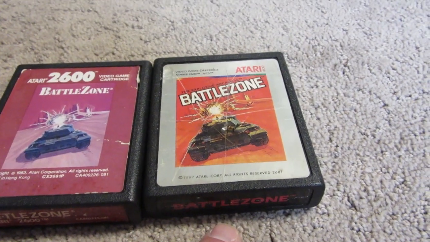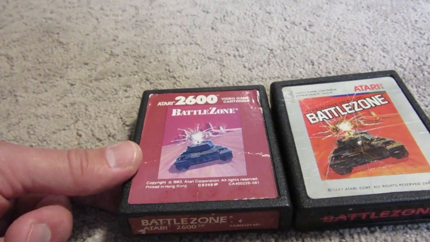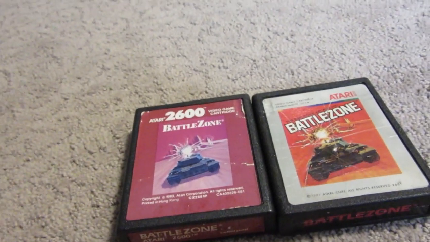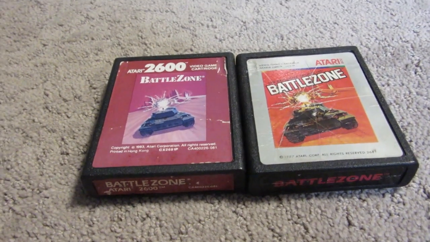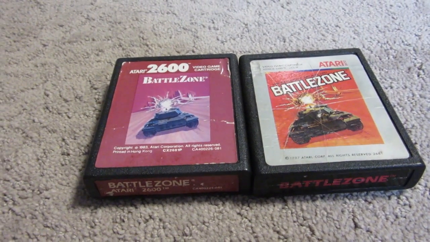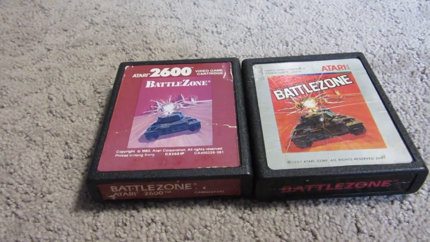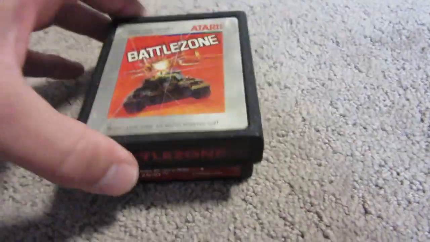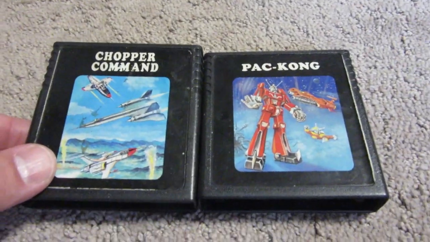Zone. But I guess late 80s they released several games with the red label in Europe that they didn't have in the US. Mario Brothers is another one I know off the top of my head that was red label, but I think there are a few others. And I think Klax is the only game that was actually only PAL with the red label series that doesn't have an NTSC variant. A few other interesting ones I've got here: Chopper Command and Pac Kong.